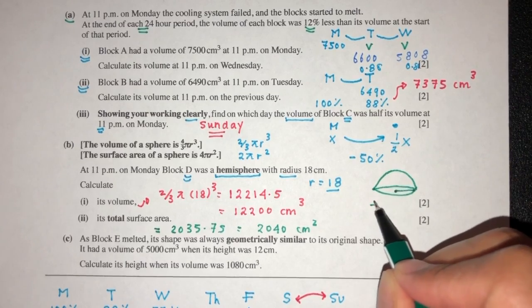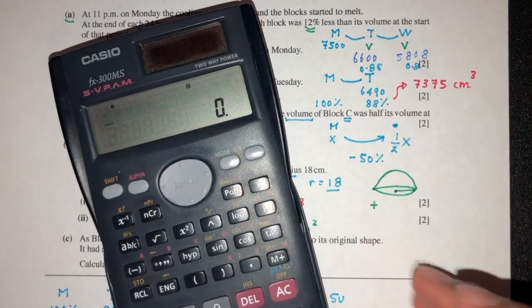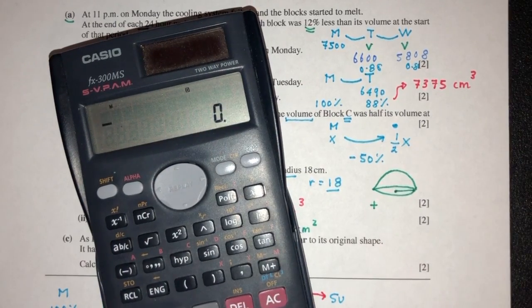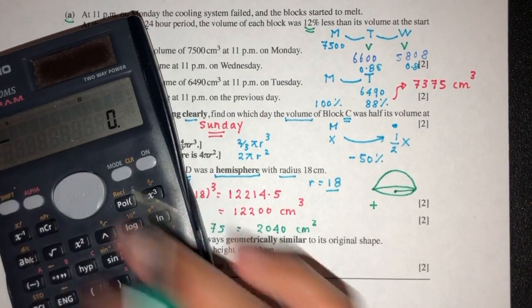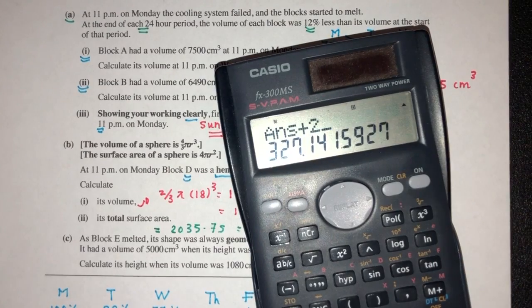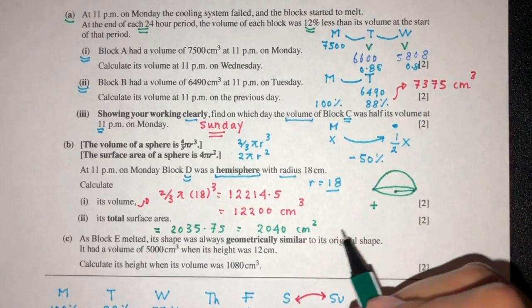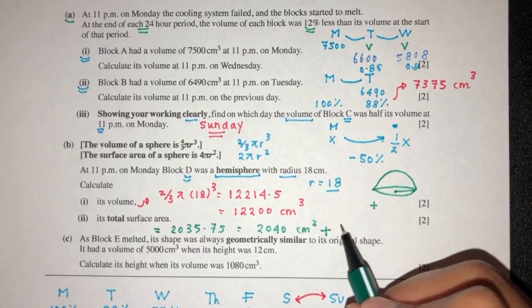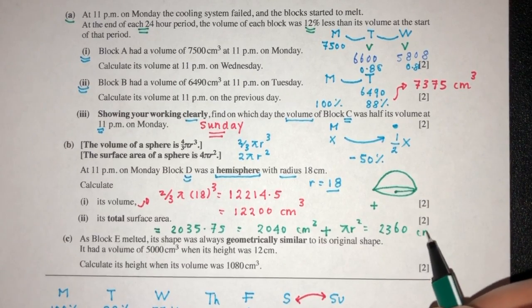of a circle. Plus, that will be what? That will be pi r squared. Pi r squared is pi times 18 squared, plus 2035.75. That should be 2362 point something, correct to 3 significant figures, that should be 2360. So we have to add pi r squared again. That should be 2360 centimeters squared.